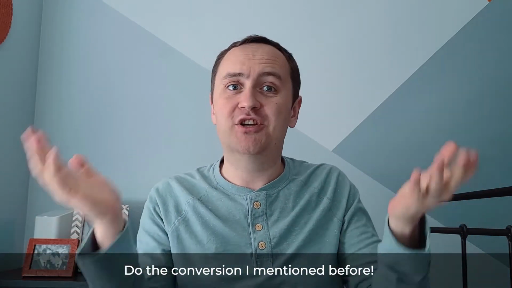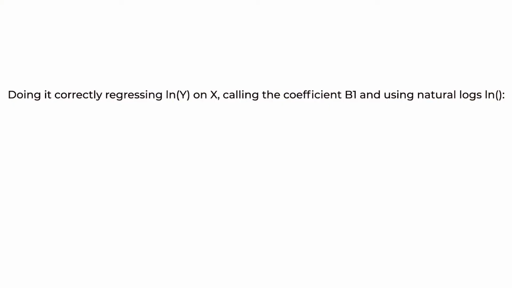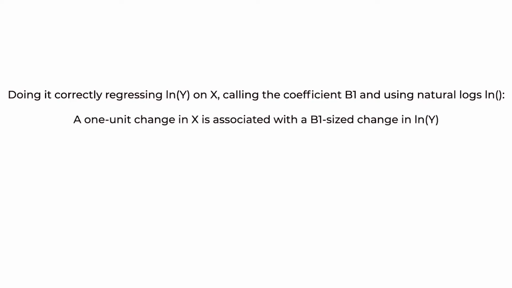So the correct way is to actually do the conversion that I mentioned before, where if you have a certain sized increase in x, you convert that into something with a logarithm, you multiply, you bring it into the thing, and then you can see the proportional change that you have. So if we're regressing, say, the log of y on x, and we say a 1 unit change in x is associated with a coefficient-sized change in the log of y, well, if I want to convert that to a change in y itself, I'd say, okay, we have a beta 1 unit change. That is the same as the logarithm of e to the power of beta 1. The logarithm of e to the power of anything is just the thing.